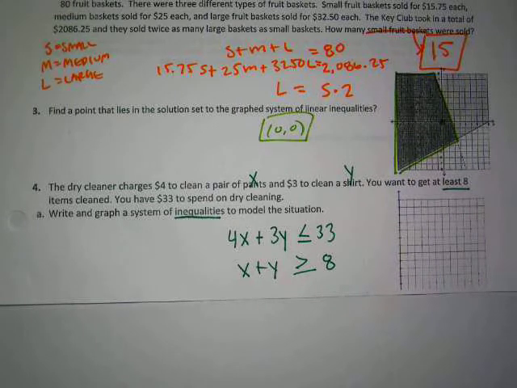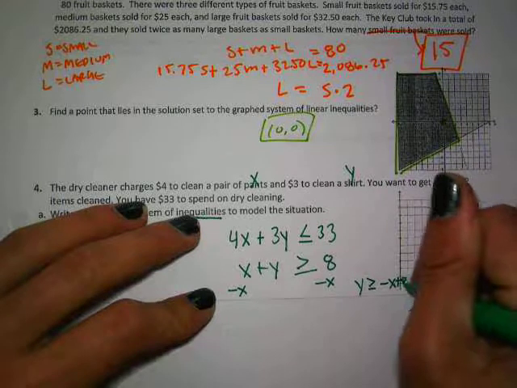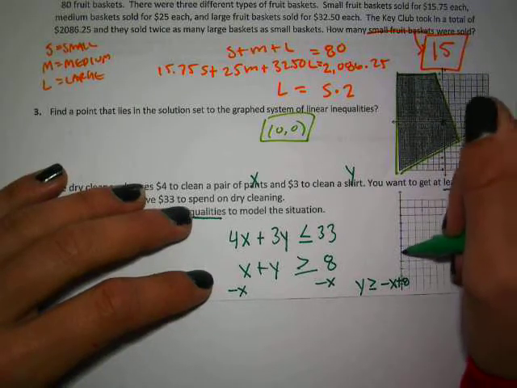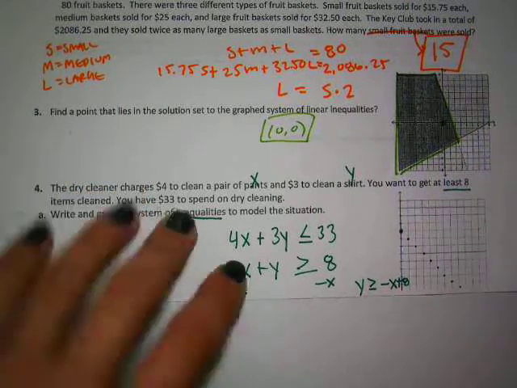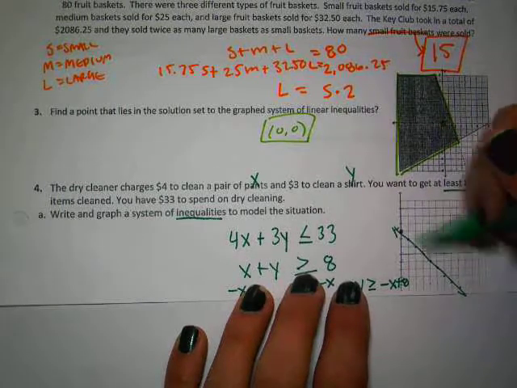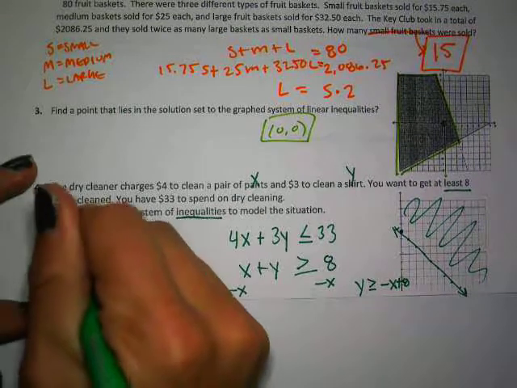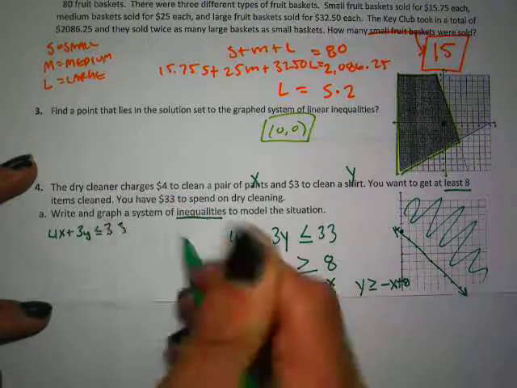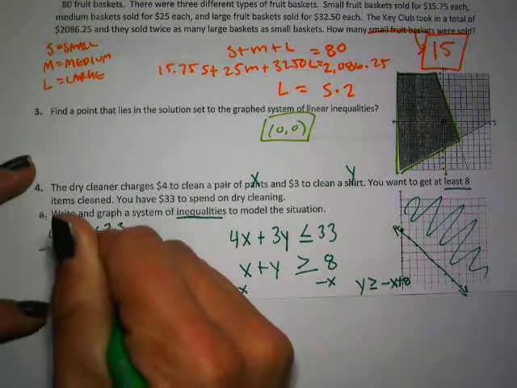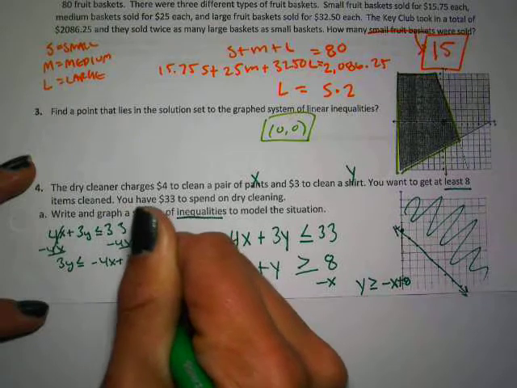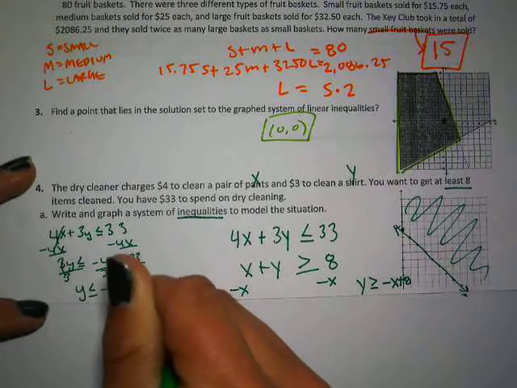Now, in order to graph these, you have to get Y by itself. So over here, I'm going to minus X. Y is greater than or equal to negative X plus 8. So 1, 2, 4, 6, 7, 8. And greater than. And then this guy, 4X plus 3Y is less than or equal to 33. Minus 4X. 3Y is less than or equal to negative 4X plus 33. Divide by 3. So Y is less than or equal to negative 4/3 X plus 11.